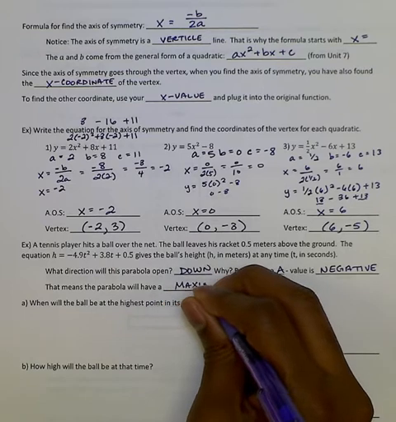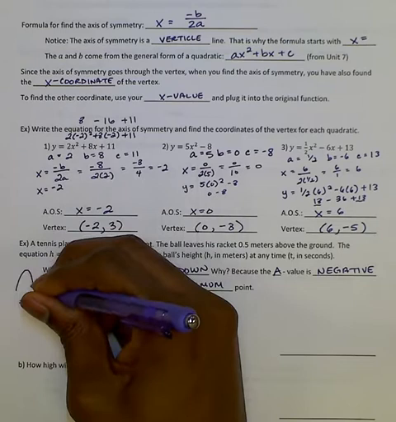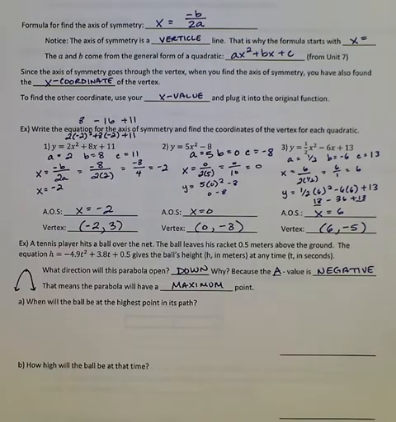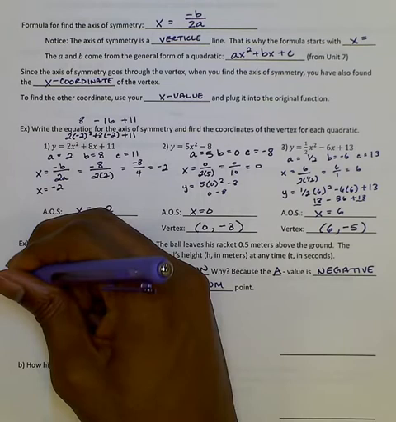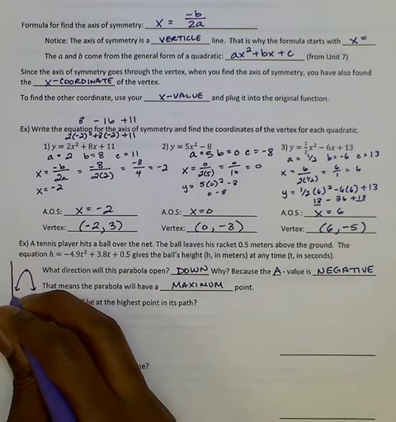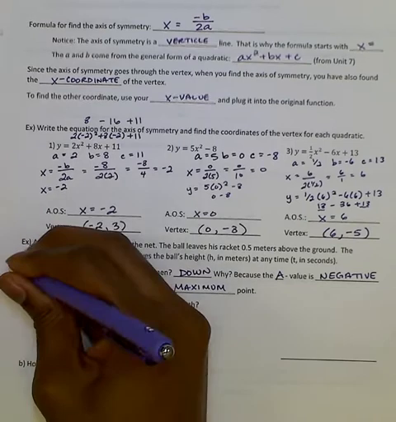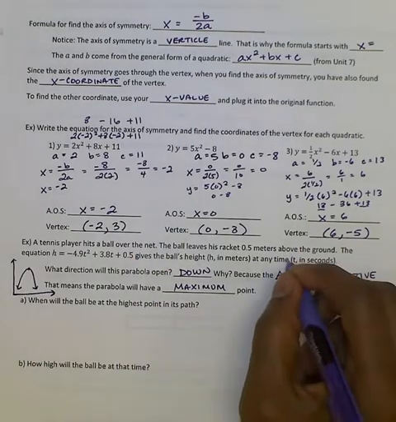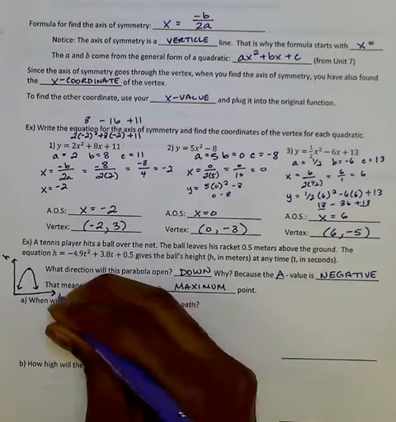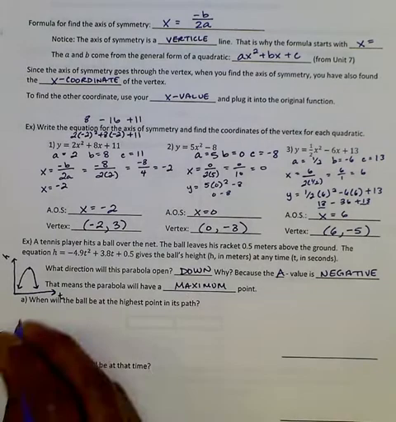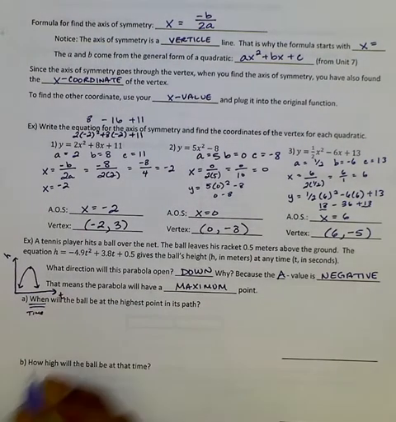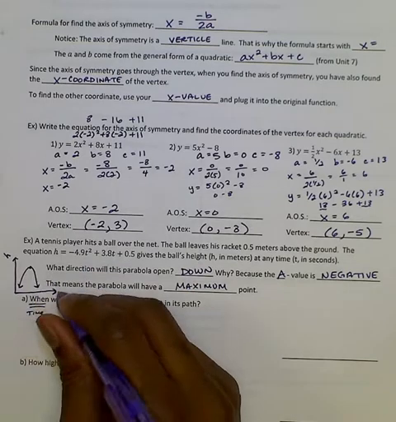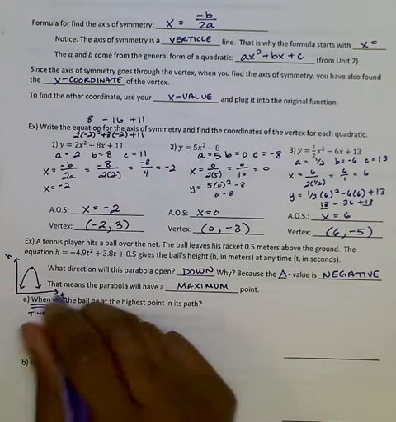So if you think about it, the parabola is opening down, right? Then we know there's a point where it reaches its highest point. It's maximum. Now the question is asking, when will the ball be at its highest point? So let's think about this as a graph. What we're going to have is height and time. So this question is asking us when, so it's asking us about time. And notice on our graph, in science and math, time is usually the independent variable. Our time is on the x axis.